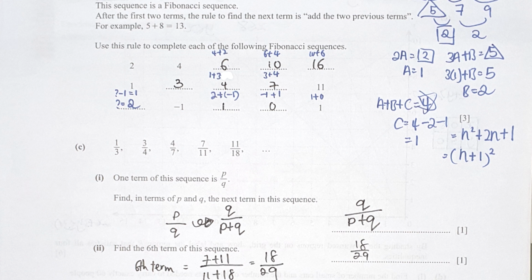Then I proceed with my calculation. Unknown minus 1 equals to 1. The unknown is actually 1 plus 1, which is 2. So my first term here will turn out to be 2. You can see, using the same concept at the front, one of these terms is actually P over Q. So the next terms of this is actually Q at the top. Okay, Q becomes the numerator, and then the denominator is actually P plus Q.